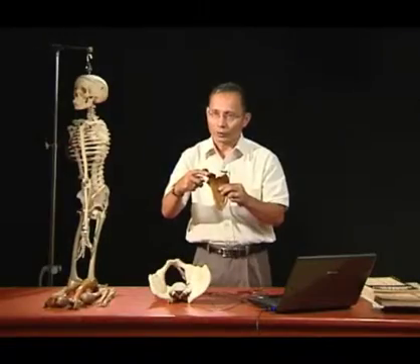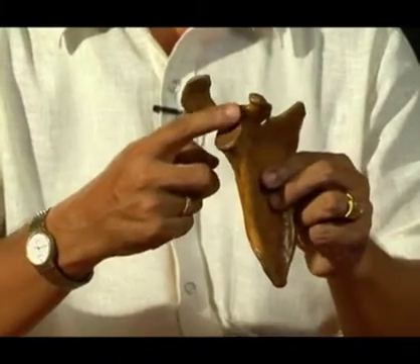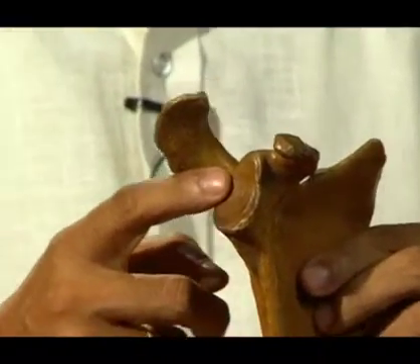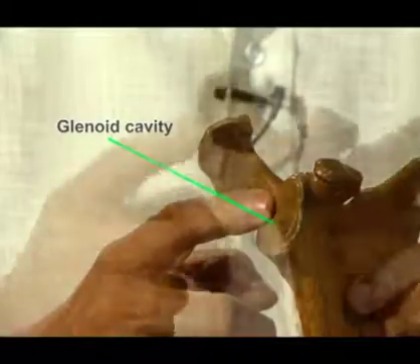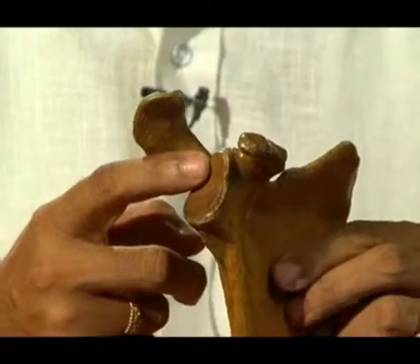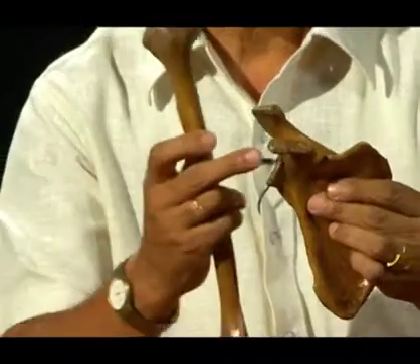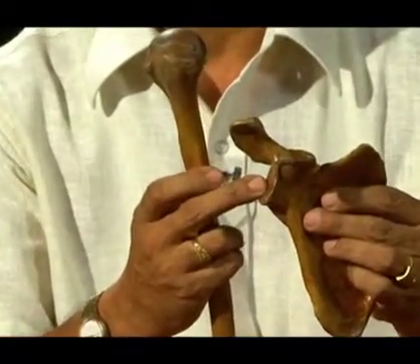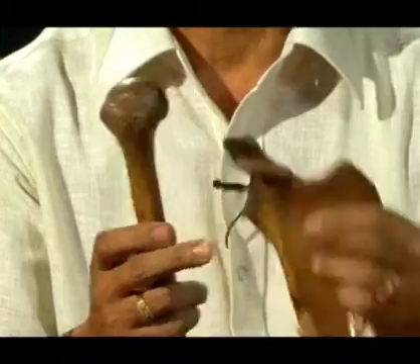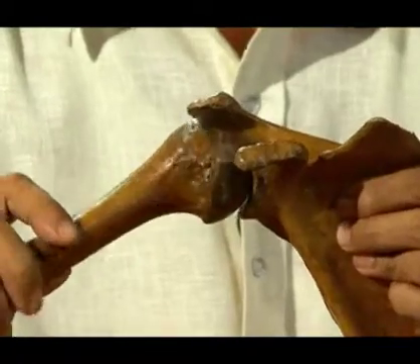Below the coracoid process and posterior in position, there is an articular surface. This articular surface is called glenoid cavity. This glenoid cavity is meant for articulation with humerus. That means upper arm bone. Here is humerus, and this is glenoid cavity. So this is the articular surface where the head of the humerus articulates with, like this, and we can move freely.